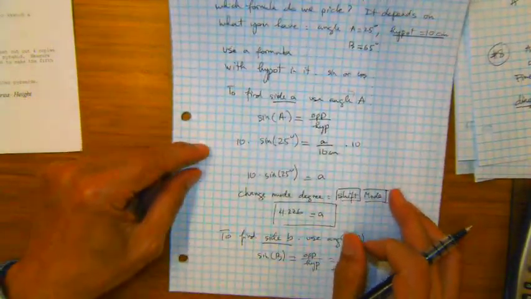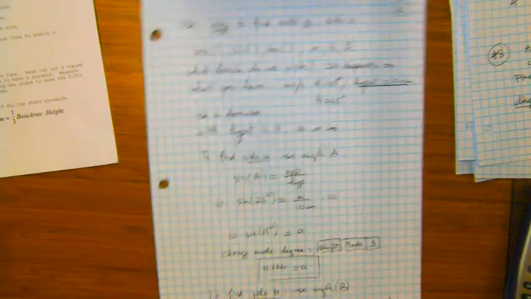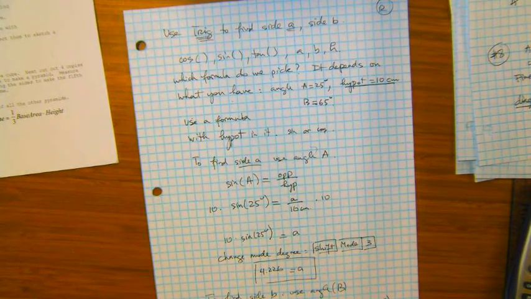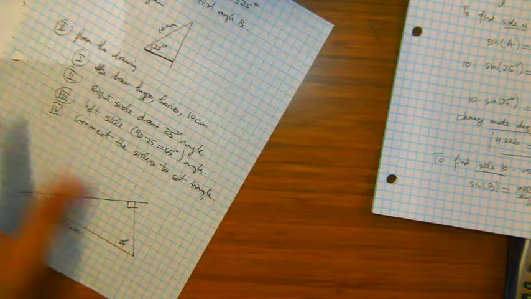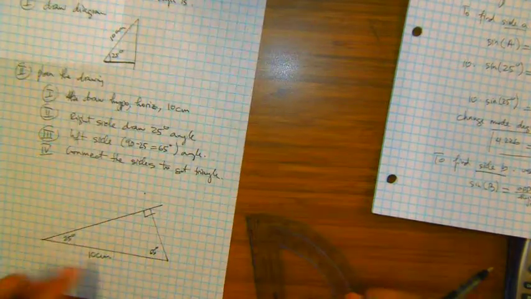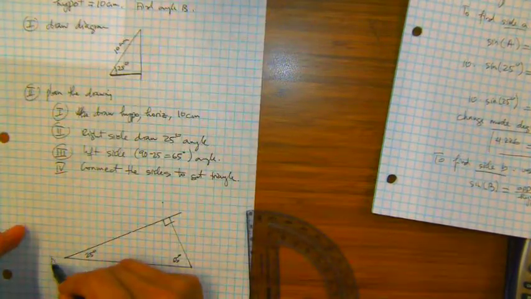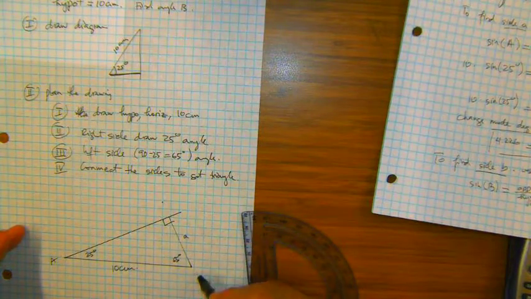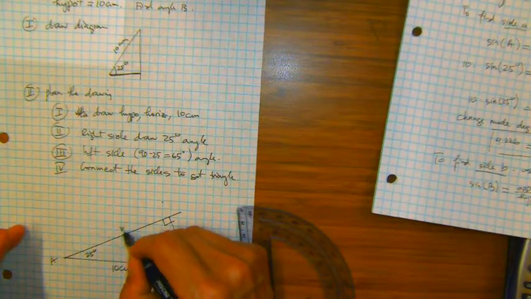Okay, so that's number 8. Next we're going to measure to be sure. Again, using the drawing to check your work. This is A, and this is little a, this is B, that's little b.